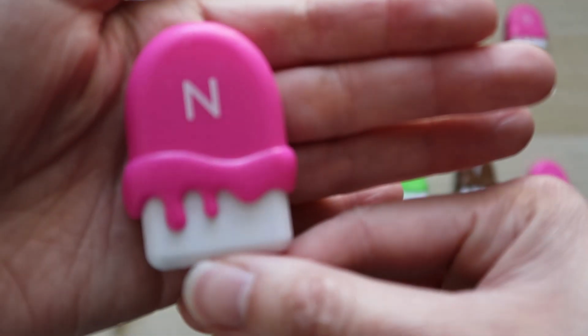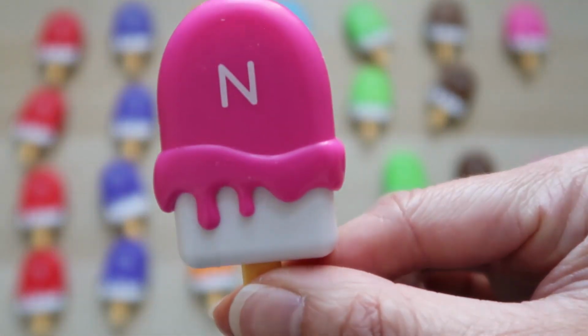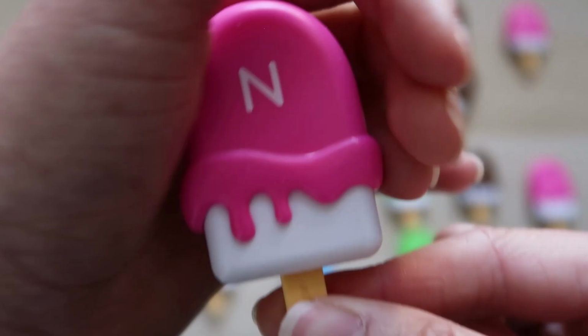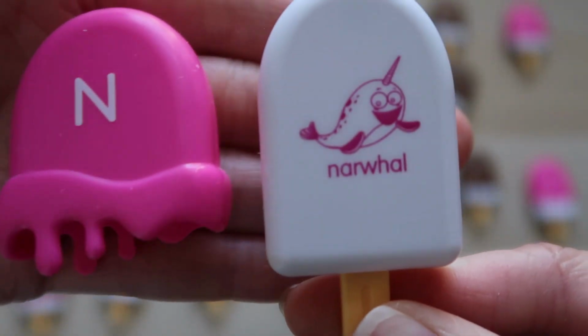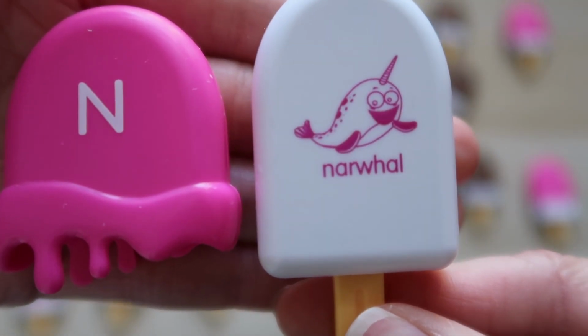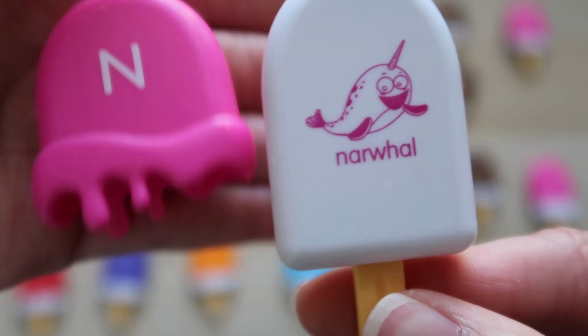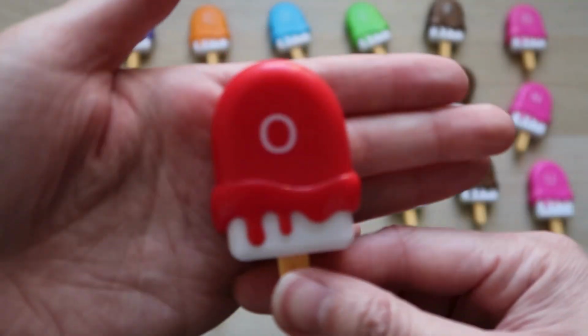Let's see what's next. Next we have N. N makes the sound n. What's behind letter N? We have the word narwhal. It's a picture of a narwhal. Narwhal. Goodbye, N.